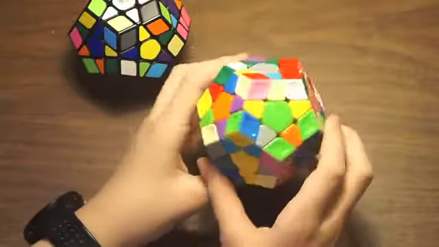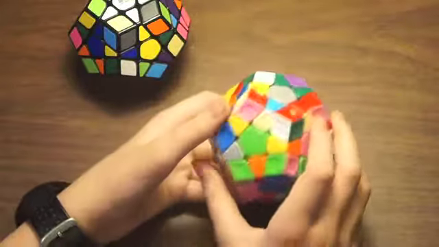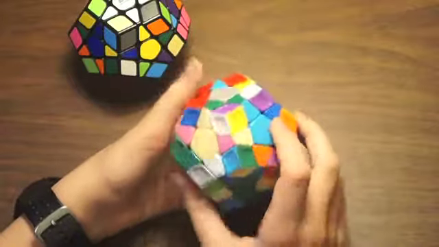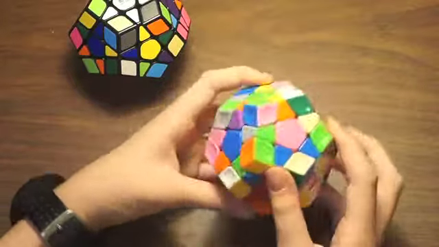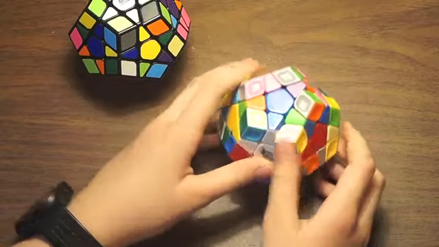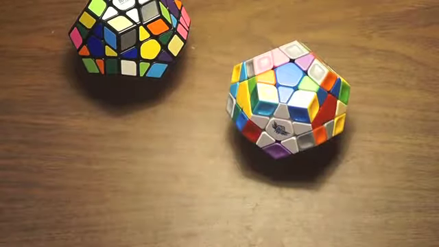how am I missing this? Where is it? I'm actually not sure where the edge is. Oh, there it is. So it's right there, so I get it in place. I'm going to check if it looks okay in the camera, so I'm sorry if I bump.